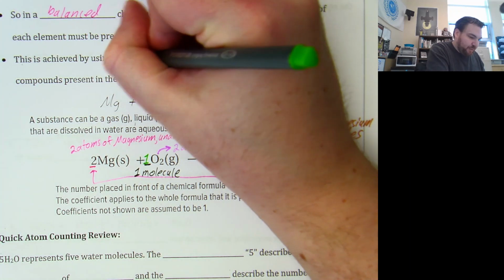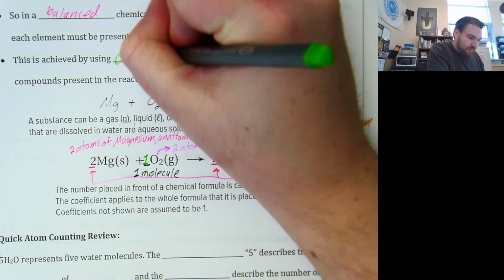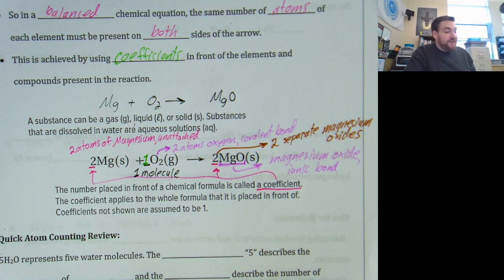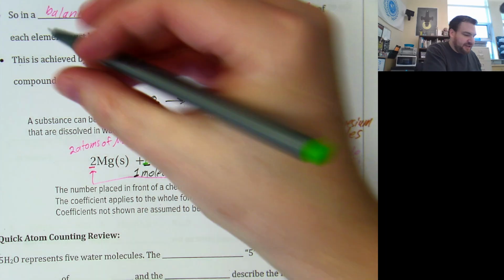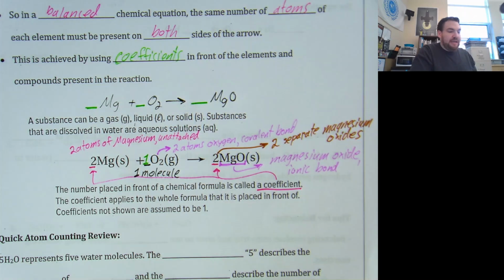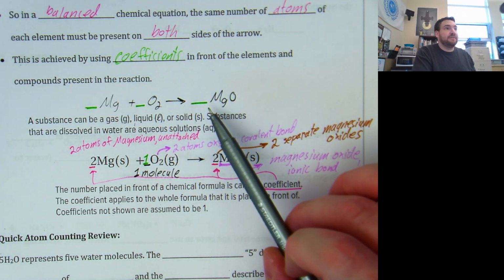So this blank right here is achieved by using blank in the front of each element. That is where we're going to put the word coefficient, and it's actually going to be plural. This is achieved by using coefficients in the front of the elements and compounds present in the reaction. Now you've got to be deliberate about where you put these coefficients. Just like in math, the coefficients always go out front of the letters. So here, here, and here is where we'll place these things.